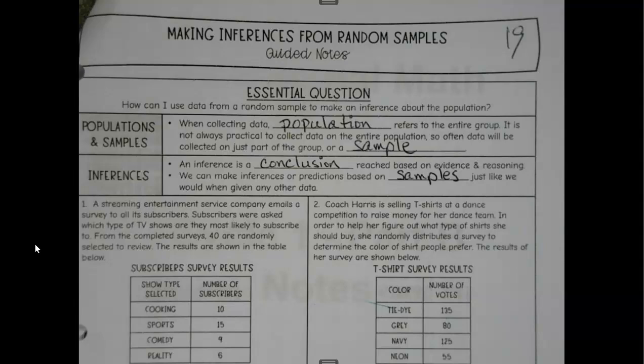So, for instance, this is a good example. We get surveys all the time on things, but in other places too. Streaming service company emails a survey to its subscribers. Hopefully you open the email and answer it. We'll see. Subscribers were asked which type of TV shows they're most likely to subscribe to. From the completed surveys, 40 are randomly selected to review. The results are shown in the table below.